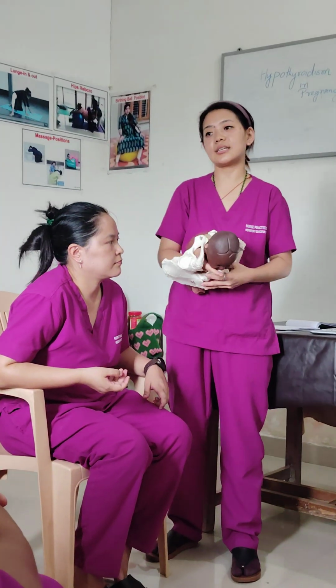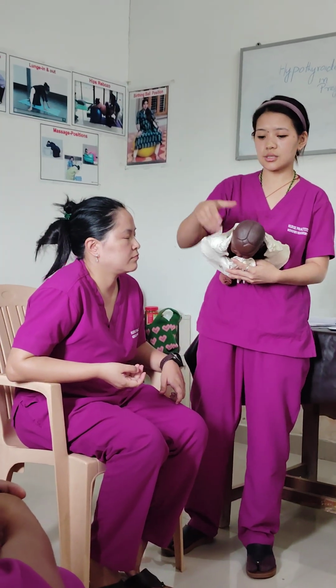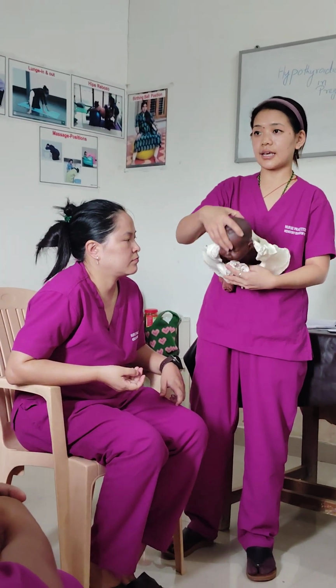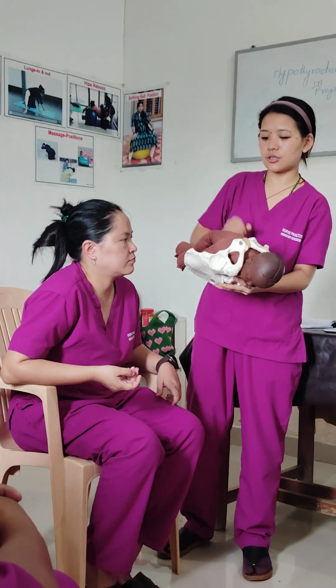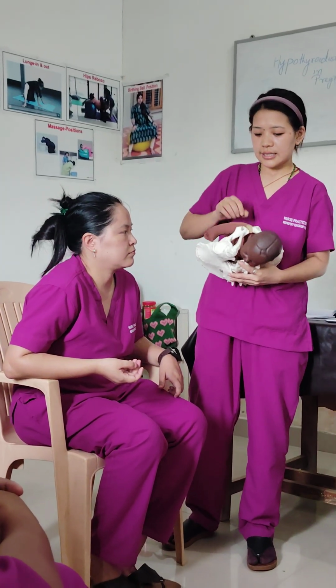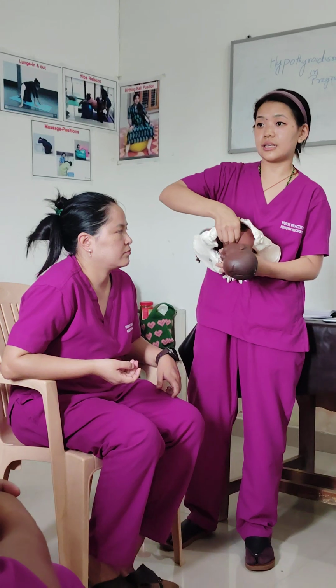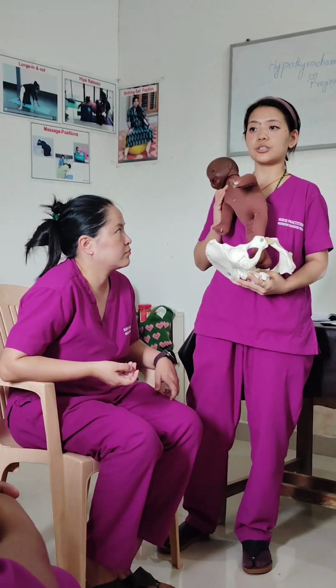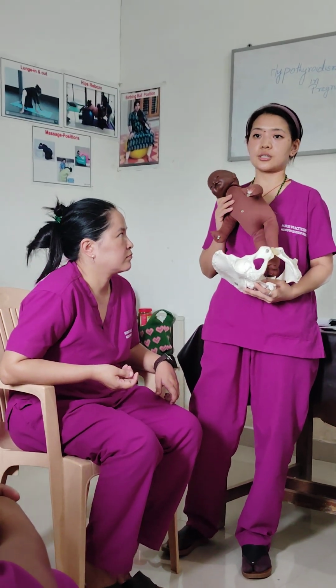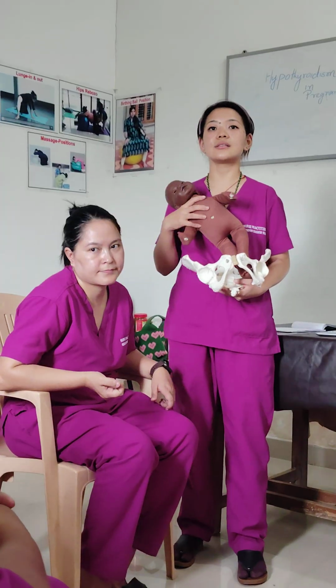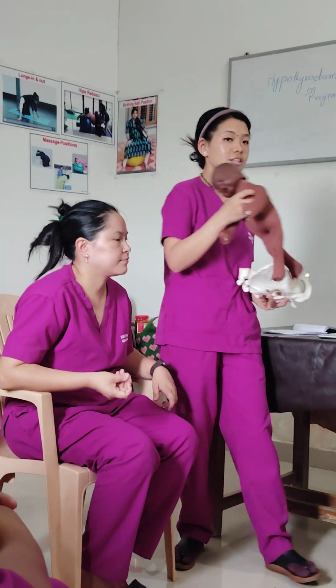Okay, then the head is delivered simultaneously, just how I have explained. Like head extends, there will be internal rotation of the shoulder. Then the anterior shoulder will be delivered first. Then the posterior shoulder will be delivered. Okay, this is how mechanism of labor occurs. Any question?